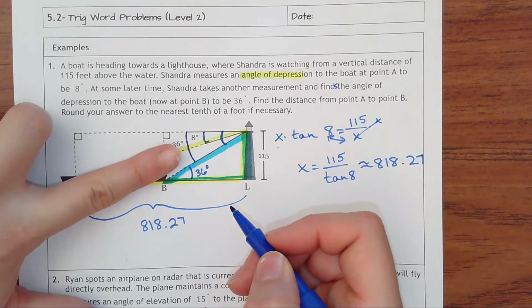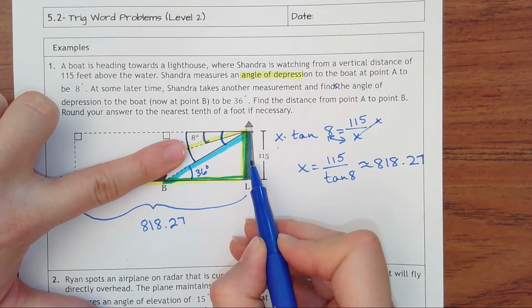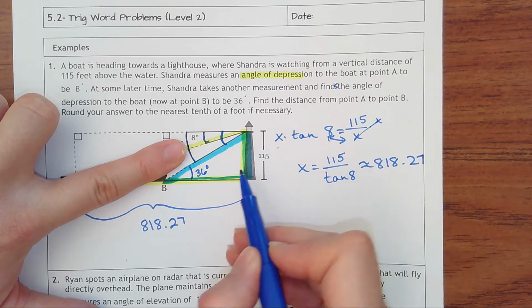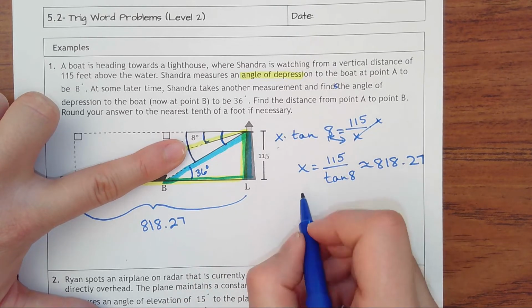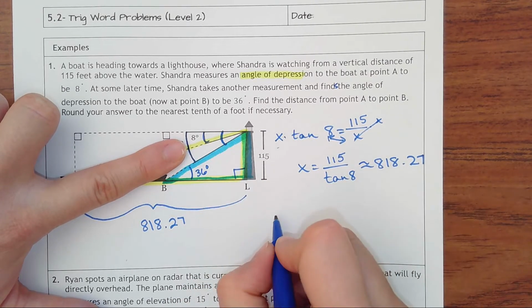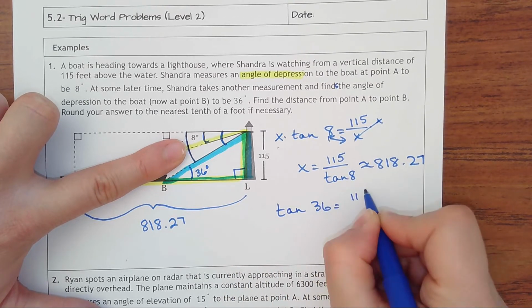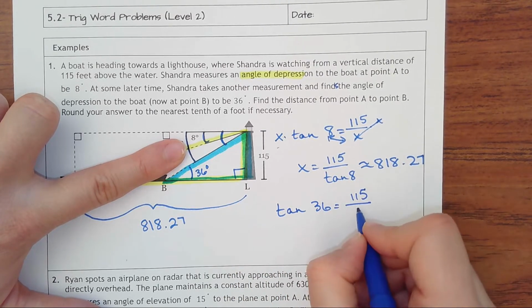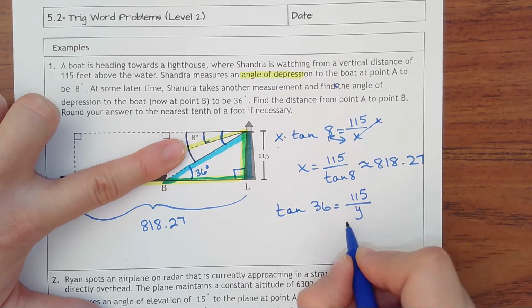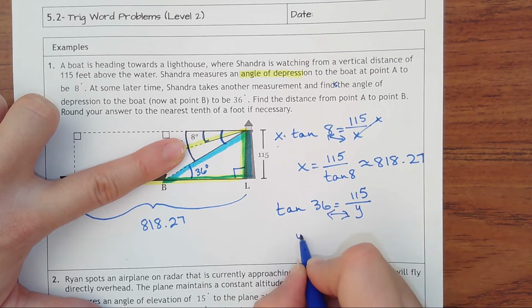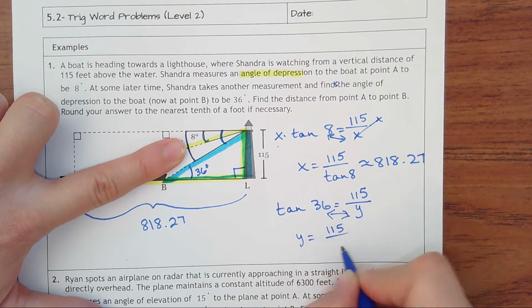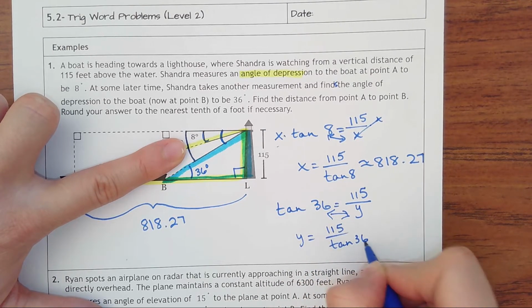Okay, next triangle will also be a tangent problem because we have the same lighthouse as our opposite and then the adjacent leg. Here's our 90. So we'll do tangent of 36 equals 115 over X or over Y if you want to give it a different name. Really, to solve for Y, you're taking 115 divided by tangent of 36.